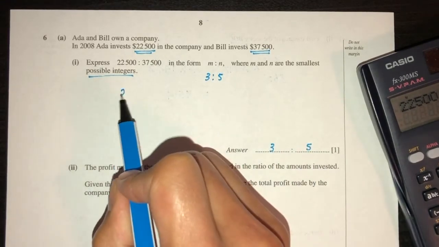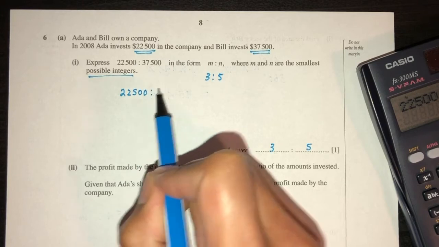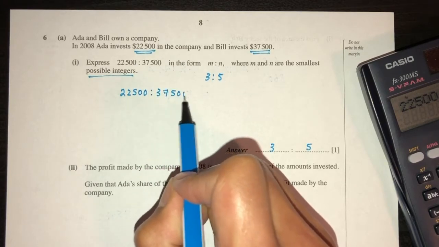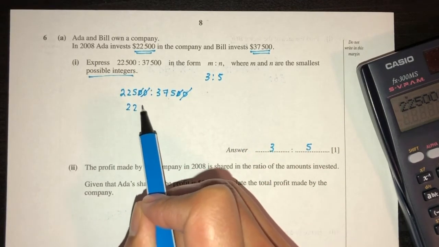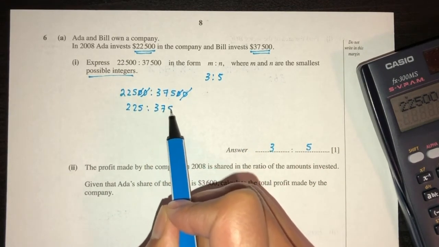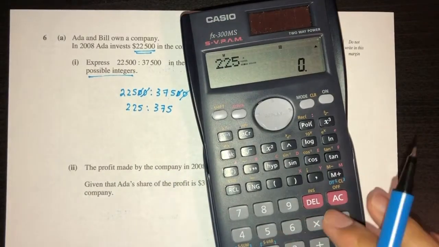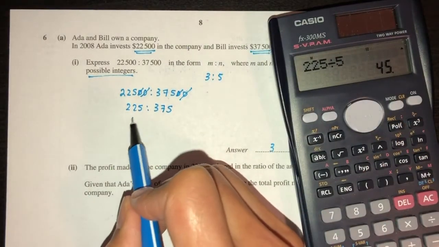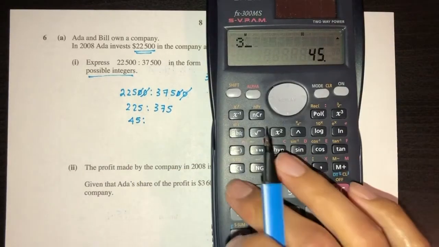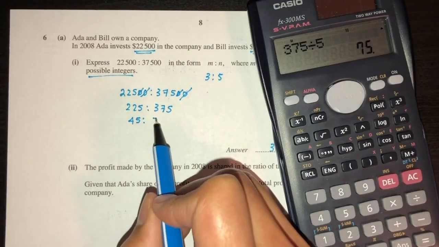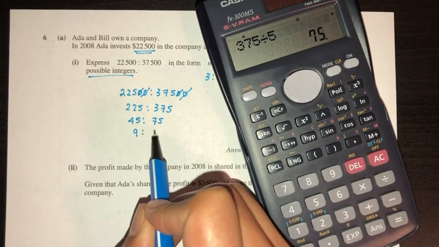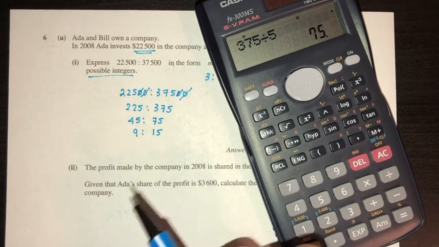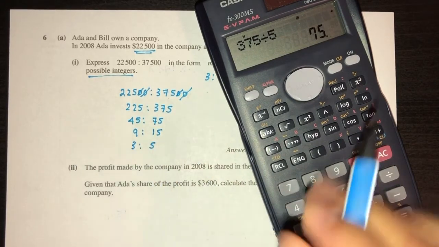So to show your work, you can just write down 22500 over 37500. First thing you will do is cancel the zeros. You will have 225 over 375. Then you can divide by 5 on both sides. So 225 divided by 5 is 45, and 375 divided by 5 is 75. Now divide by 5 again, you have 9 and 15. Then divide by 3, you will have 3 and you will have 5. So the answer will be 3 over 5 again.